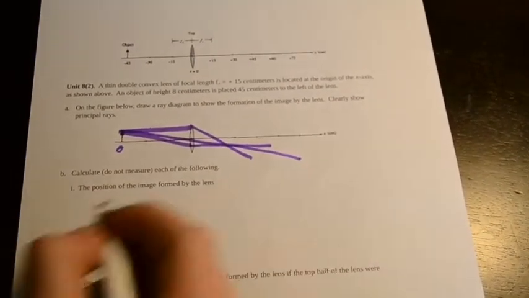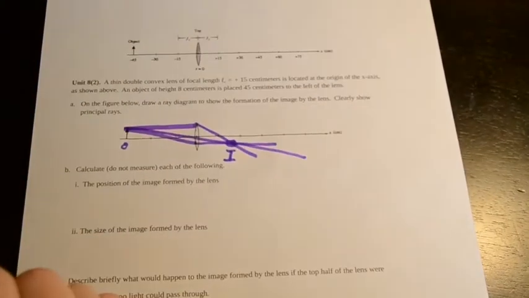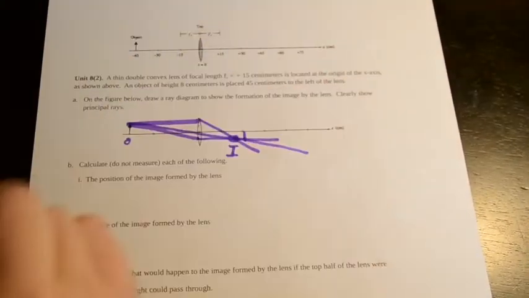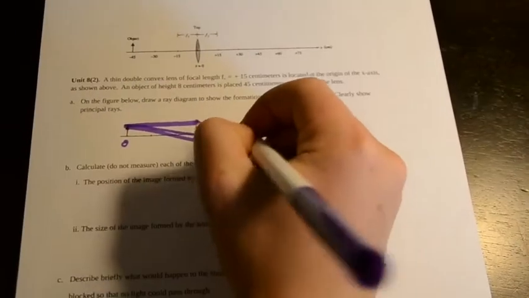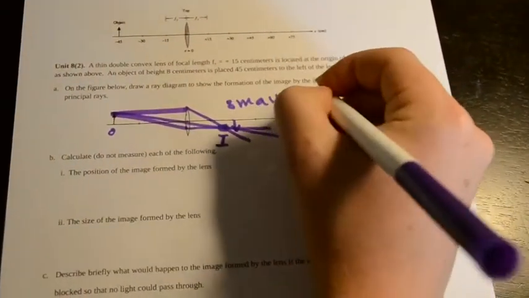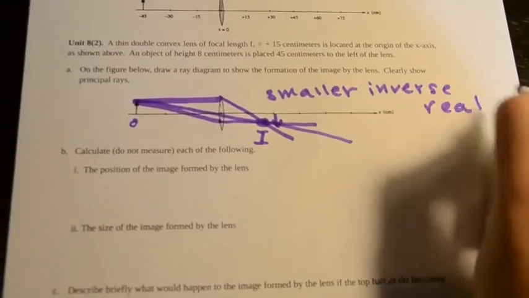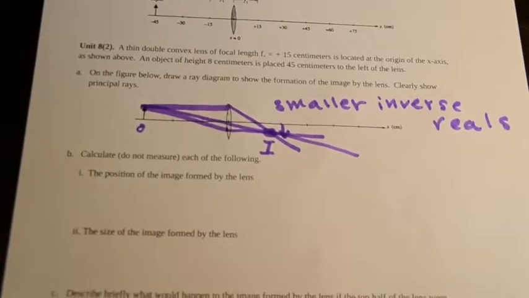Where the three lines meet up at this point is where the image will be. So the image on this is an inverted, smaller image. So it's going to be smaller and inverted, but it will be real since it is a lens and not a mirror.